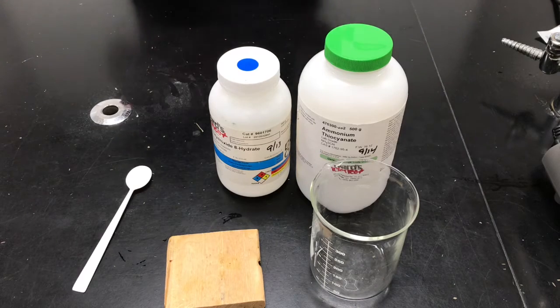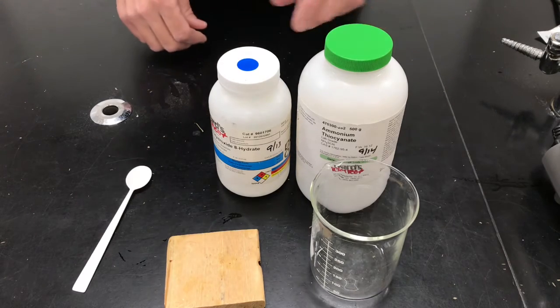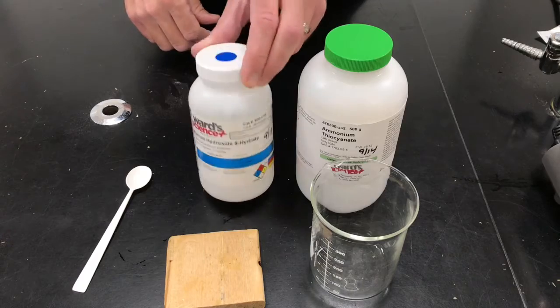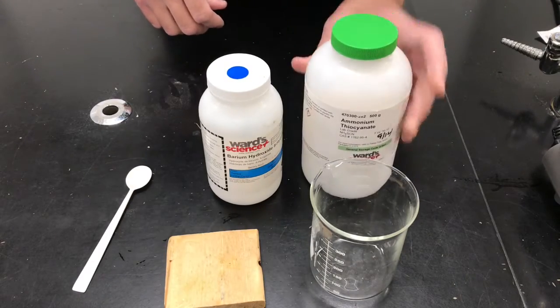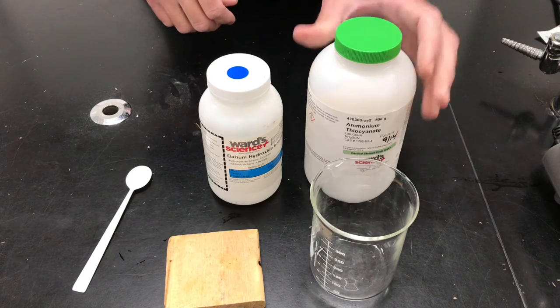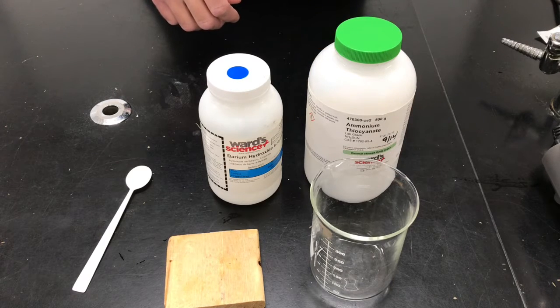So here I have two chemicals, barium hydroxide and ammonium thiocyanate. And they have an interesting reaction, a chemical change, when they interact.